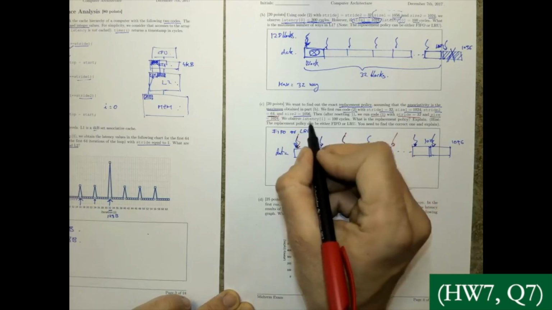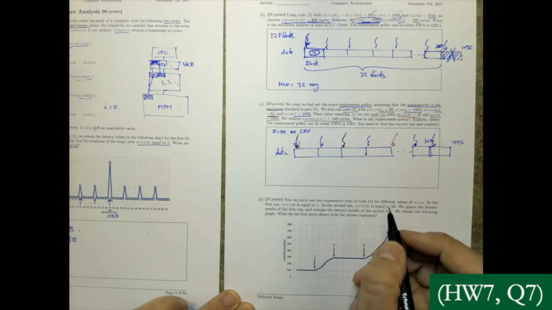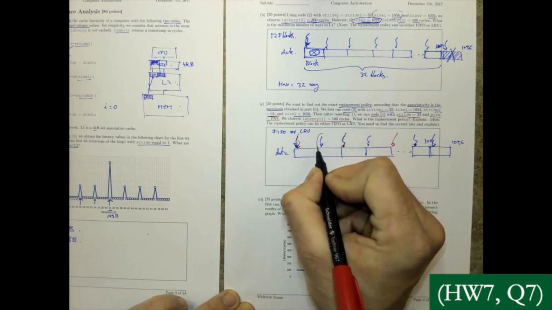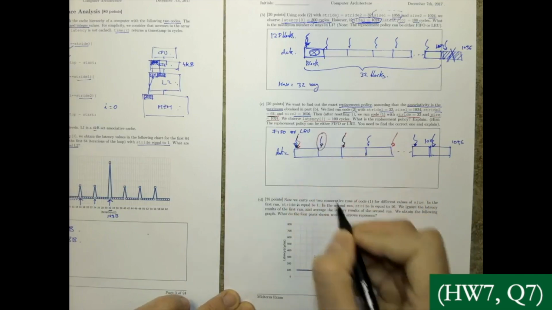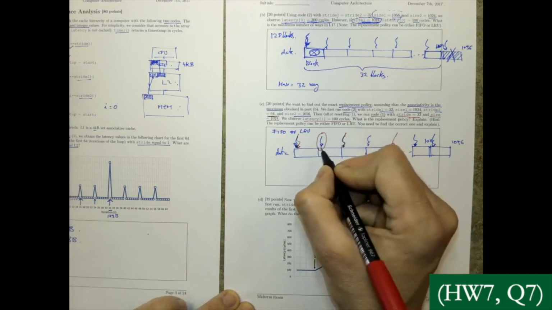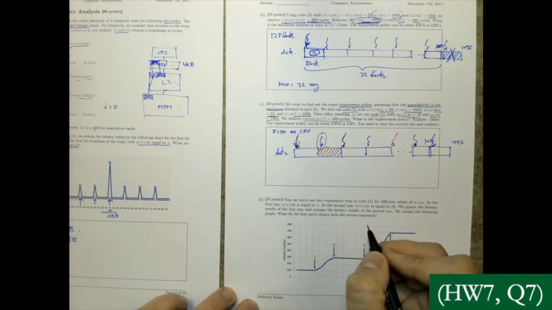And we observe that latency 1 is 100 cycles. Latency 1 is the latency of this memory access in code 1. So if it's 100 cycles, this means that we find this cache block in L1.